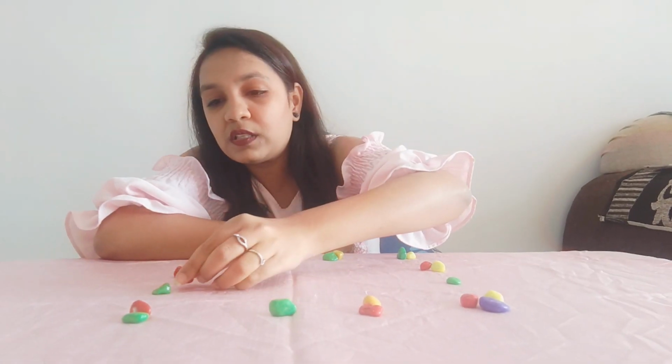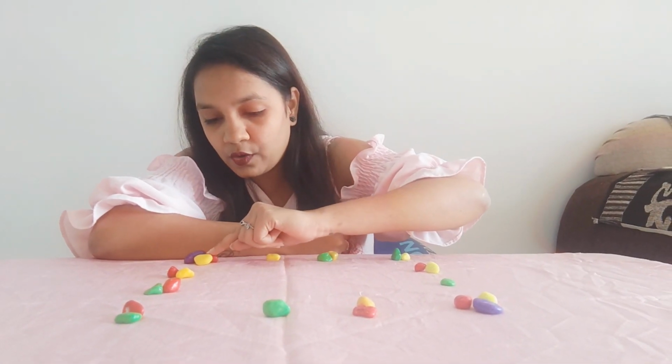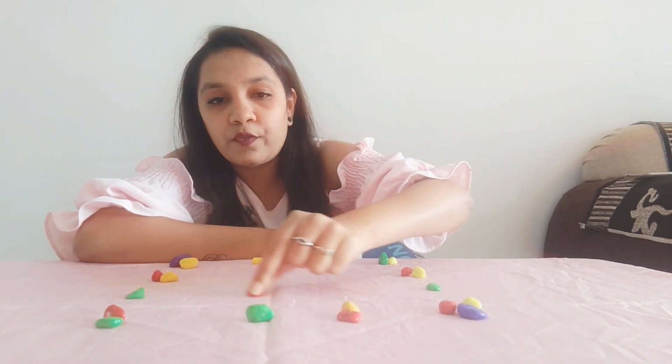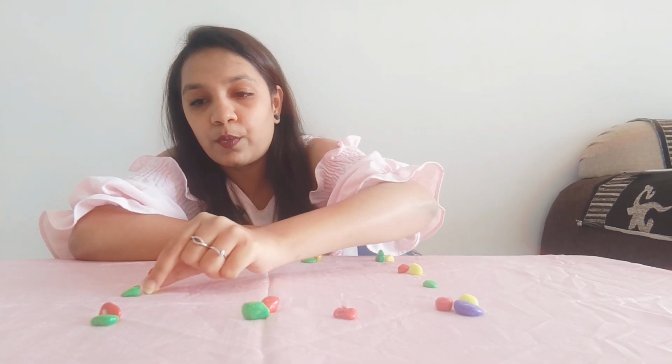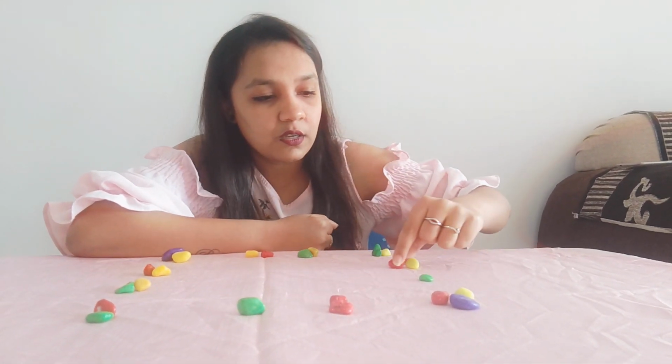Now we'll be adding 1 extra rock in each of these lines. So I'll be starting with this line. I'll add 1 rock into this line. Now I'll be shifting 1 rock from here to here. I'll shift this rock from here to here and this rock from here to here. I'll shift this rock here and this here.